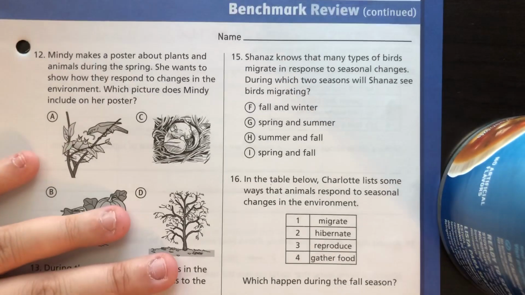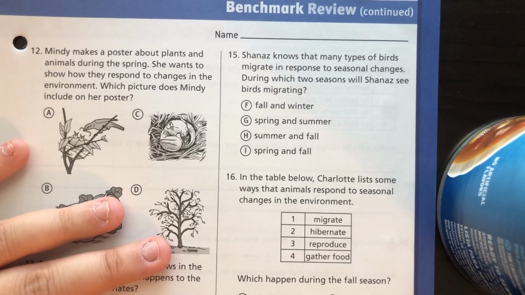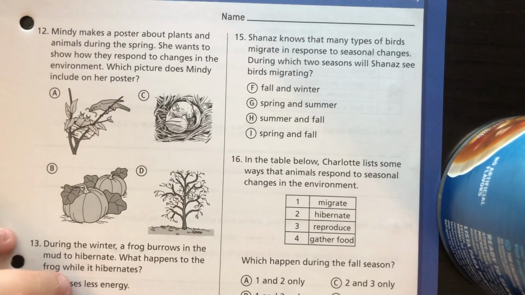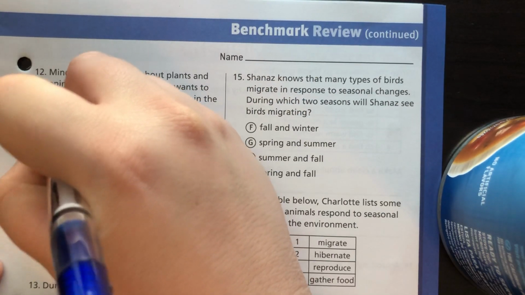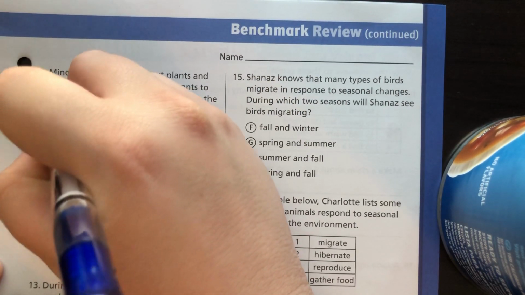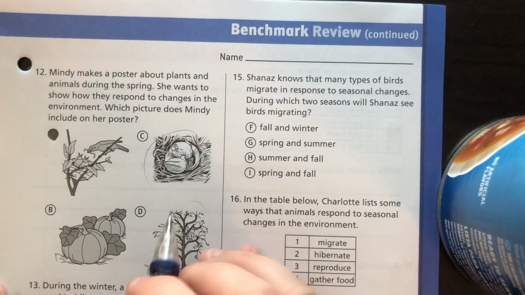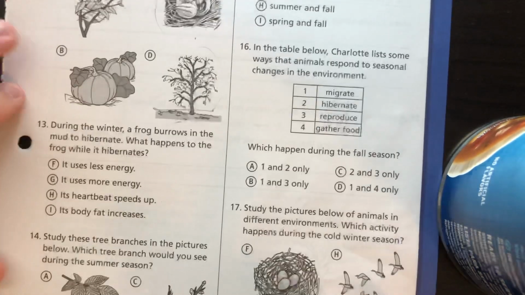All right, number 12. Mindy makes a poster about plants and animals during the spring. She wants to show how they respond to changes in the environment. Which picture does Mindy include on her poster? Which is this right here, because in the spring, that's when birds have their young and start feeding them, okay? This is fall, or winter, it's losing its leaves. Hibernation, that's an example of something that's happening in the winter. This is happening in the spring.